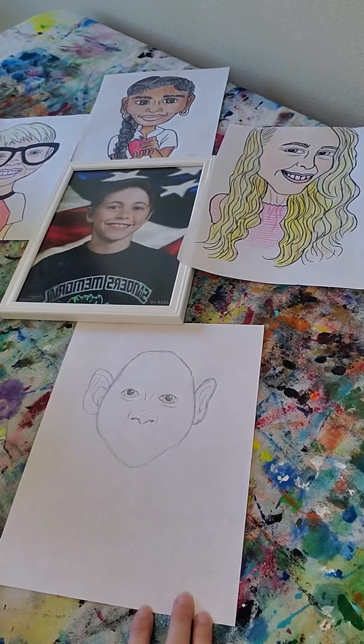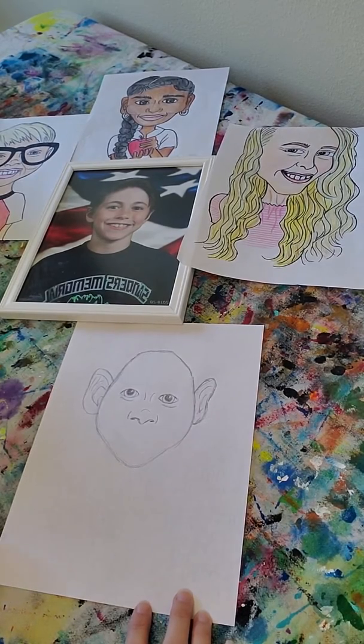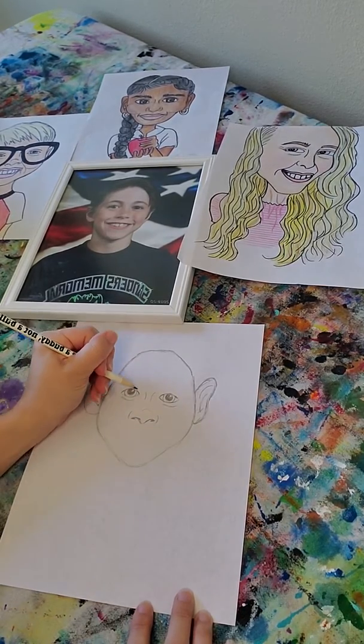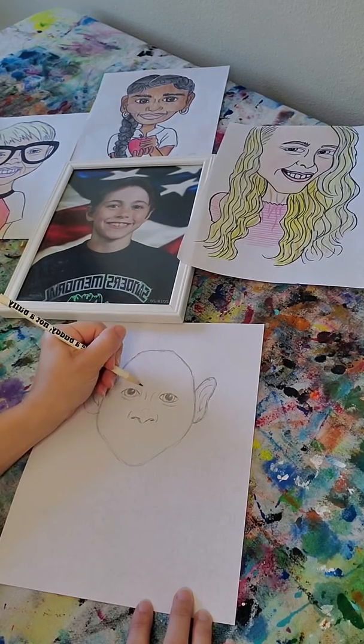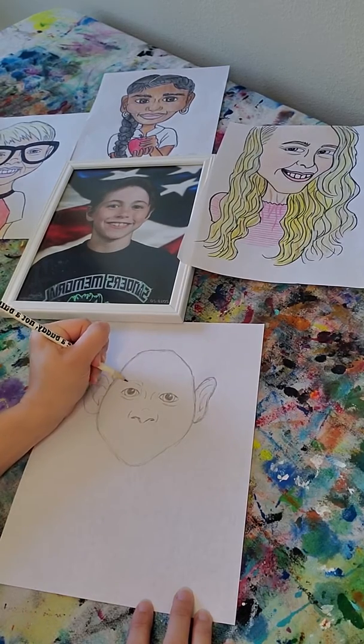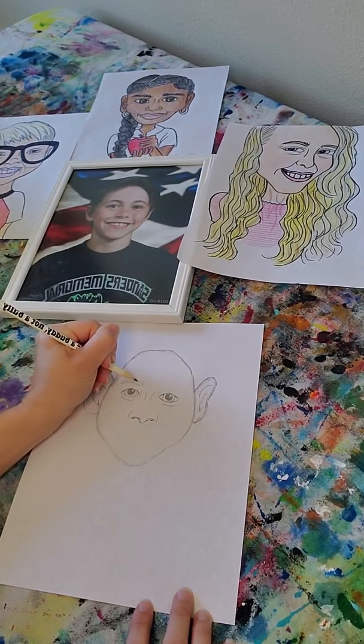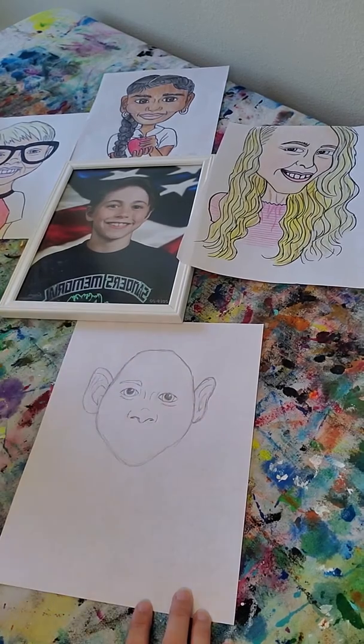Okay. All right. And I'm going to make Jax's eyebrows. First, I'm going to add some little curves here. Okay, so for the eyebrows, just going to make them kind of thin. There's one.